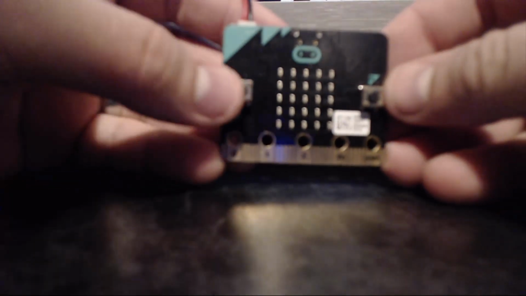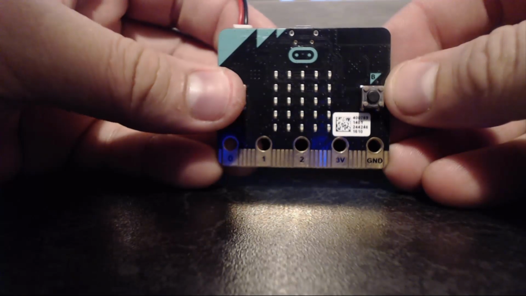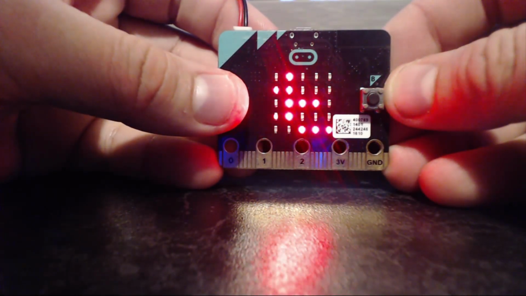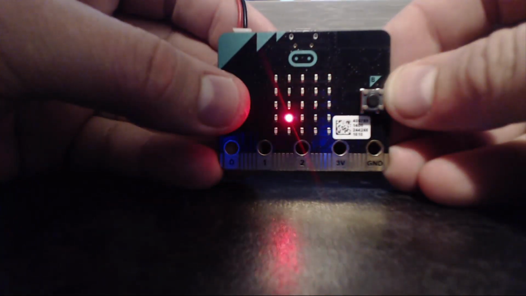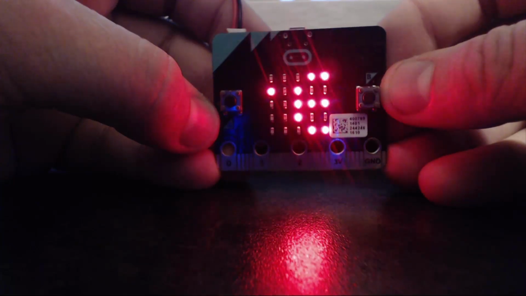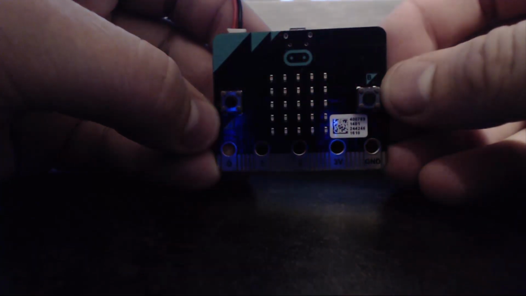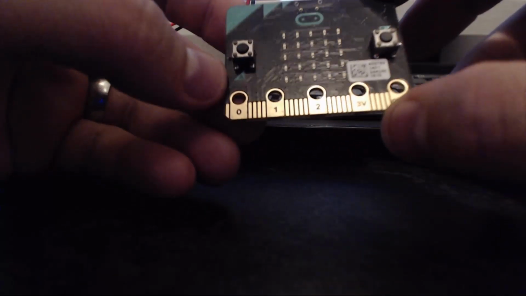Okay, guys and girls, so I've got the code on my micro:bit, and let's press the restart button, and it says get ready. And here we go. Game over. Reset it. It is quite a frustrating little game, to be honest. It does display the score. Oh, score 3. So see how well you get on.